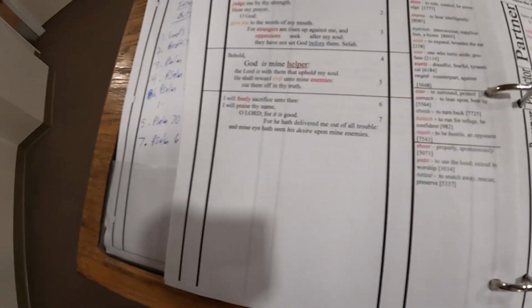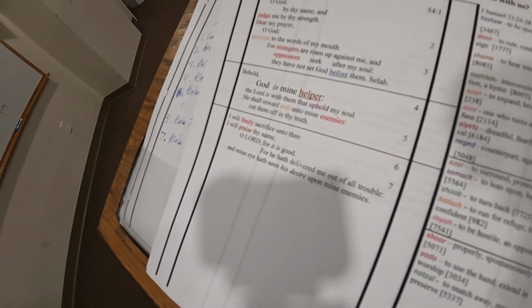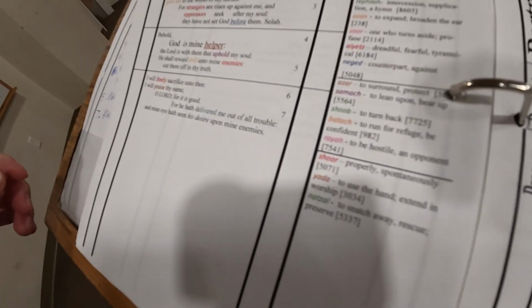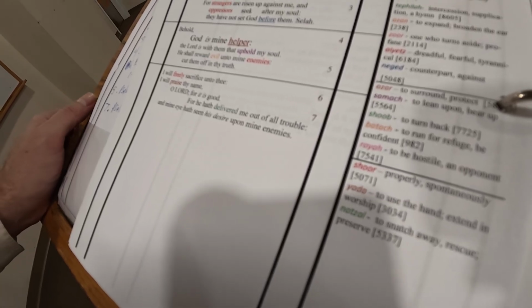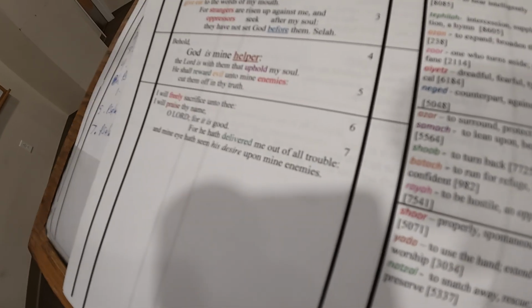If you look at our example of Psalm 54, the first paragraph, you see he's asking for God to help him. In verses 4 and 5, it's a little bit different. "God is mine helper, the Lord is with them that uphold my soul. He shall reward evil on my enemies." So he's saying God will protect me, God will make things right. So it would be something along those lines to summarize verses 4 and 5.